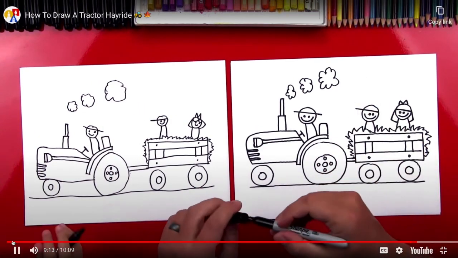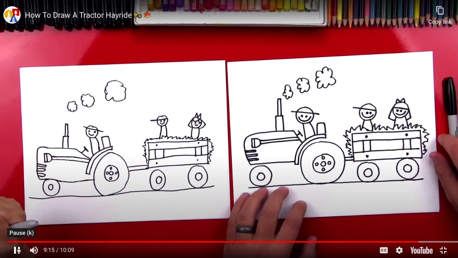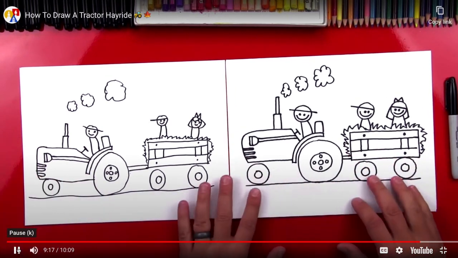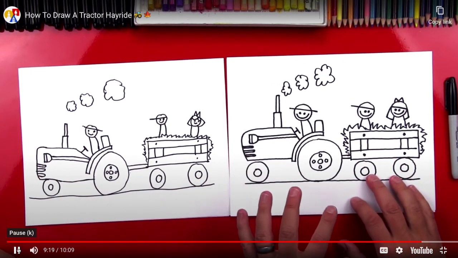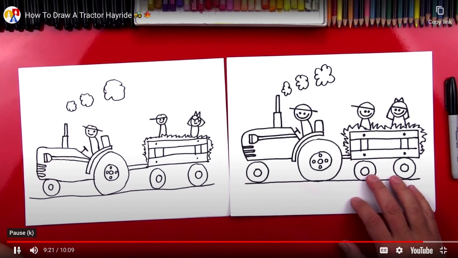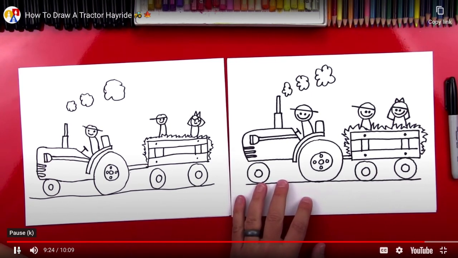Good job. Now we still need to do one last thing, don't we? Color. Yes, it's going to look so much better once we color. We're going to fast forward this part, but you guys at home can pause the video at the end to match the same coloring. You ready to fast forward? Yeah.